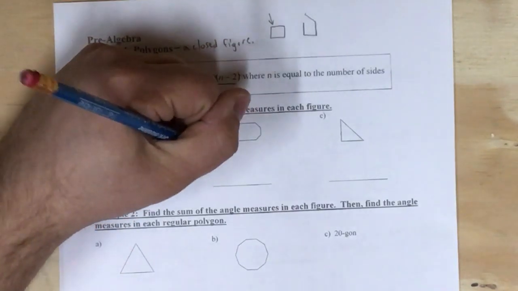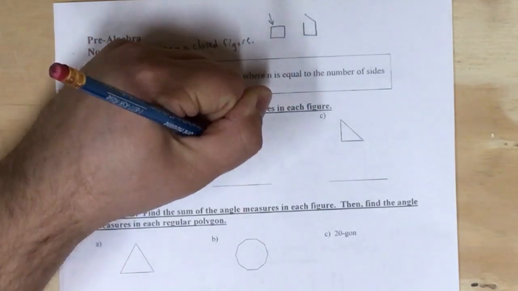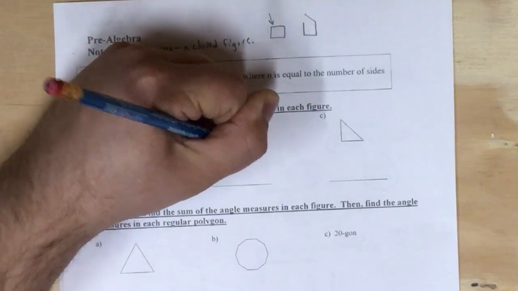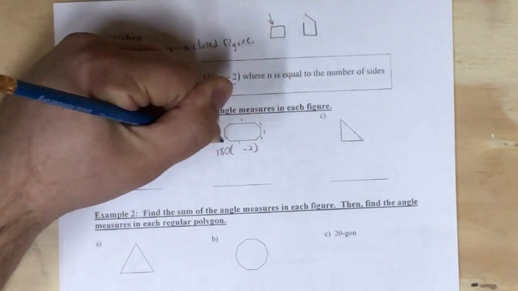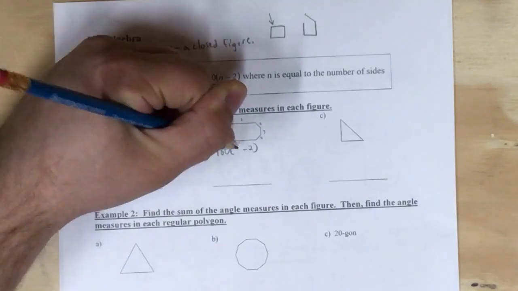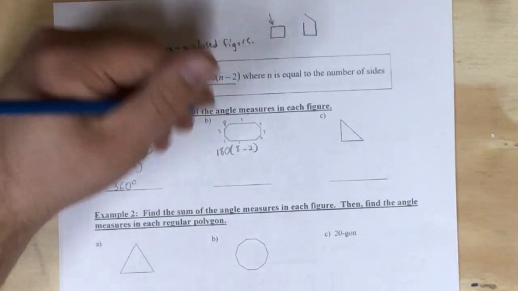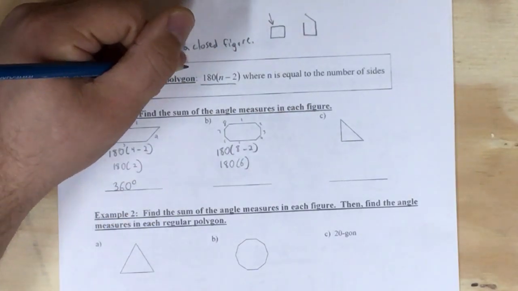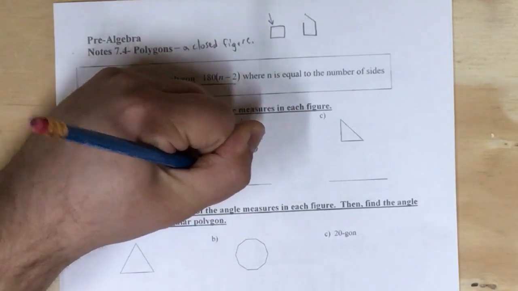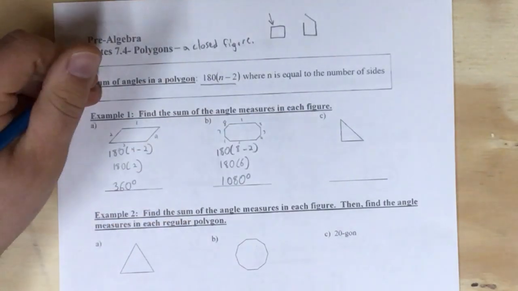This next one, same thing. I'm going to start with 180 times something minus 2. There are 1, 2, 3, 4, 5, 6, 7, 8 sides of this shape, so I would do 8 minus 2. When I do that, I get 180 times 6. When I do 180 times 6, I get 1,080 degrees.